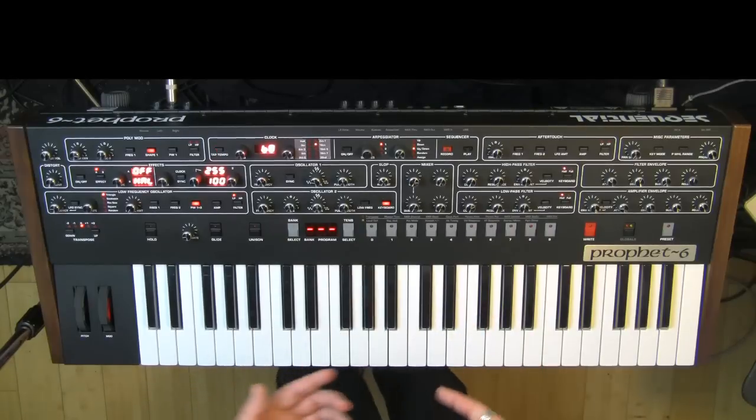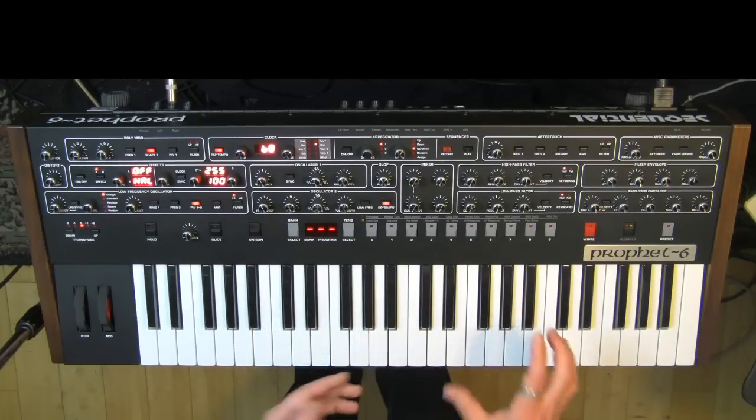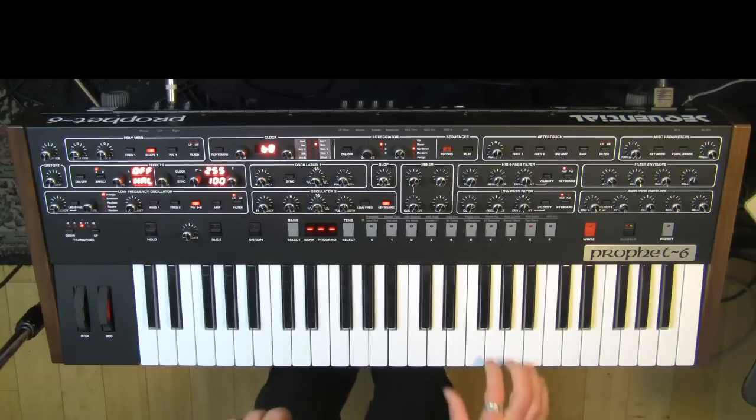And you can hear with each articulated note, each note gets that envelope. So it is truly polyphonic. That's what's so freaking weird about this. It's so awesome. It's articulated modulation.